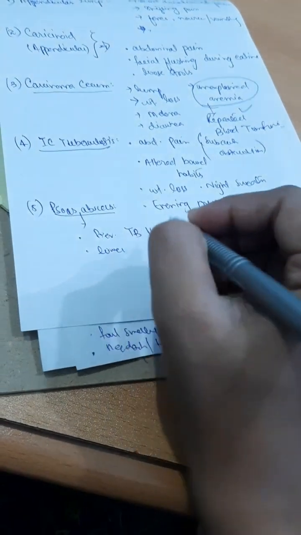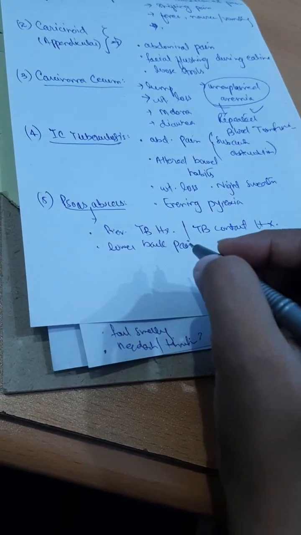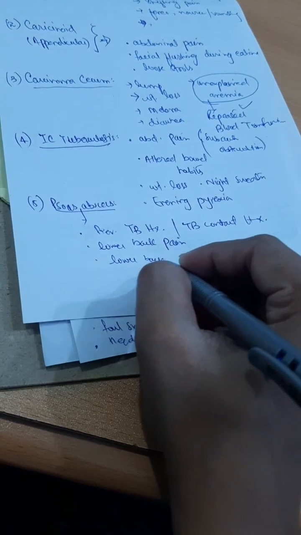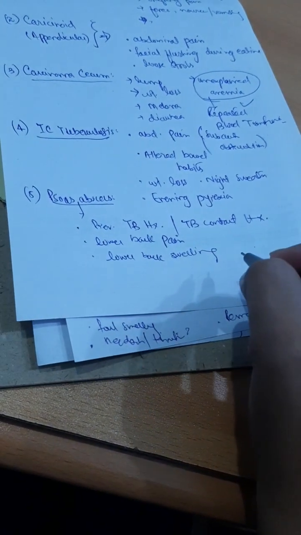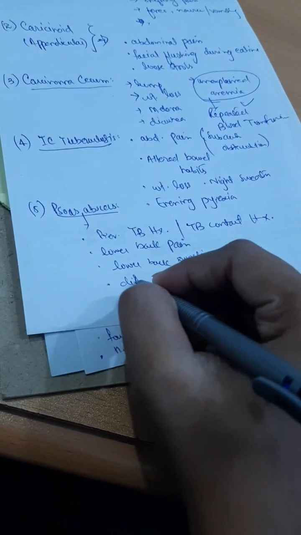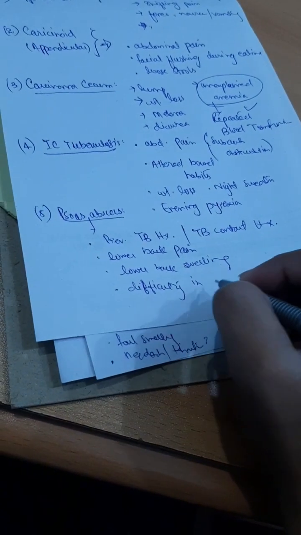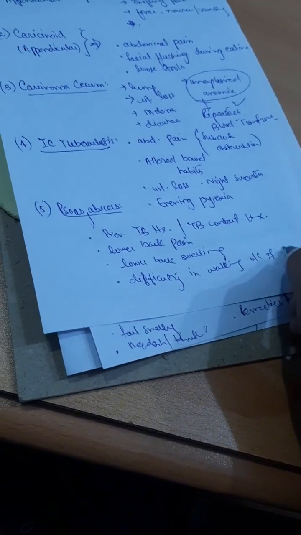Lower back pain, lower back swelling, and difficulty in walking because of the lump.